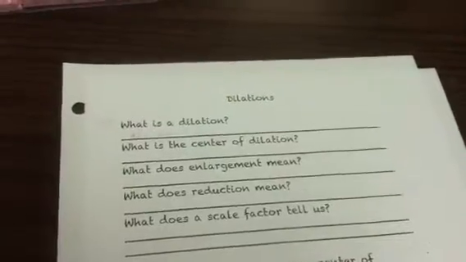All right, so today we're going to talk about dilations. The first question asks us, what is a dilation?